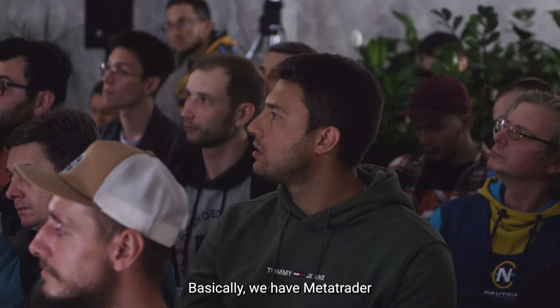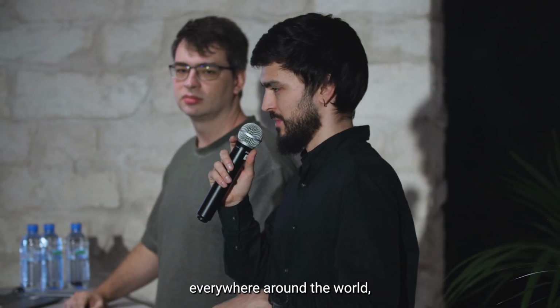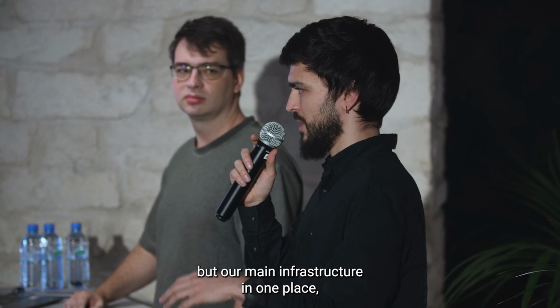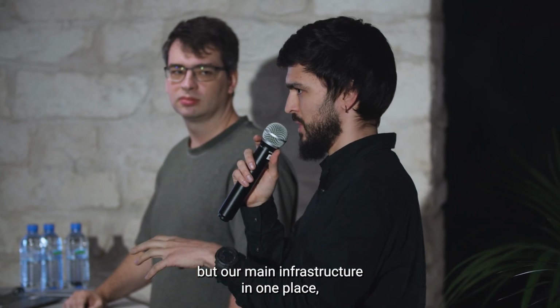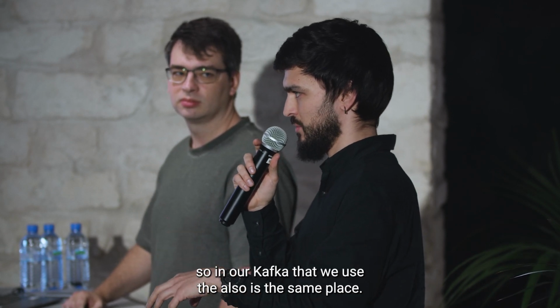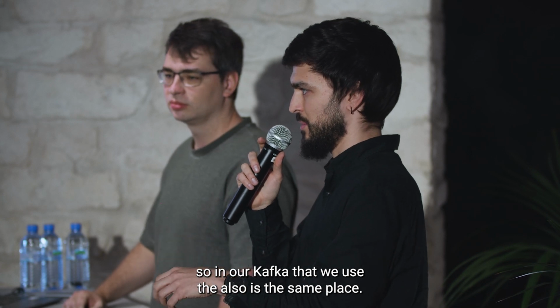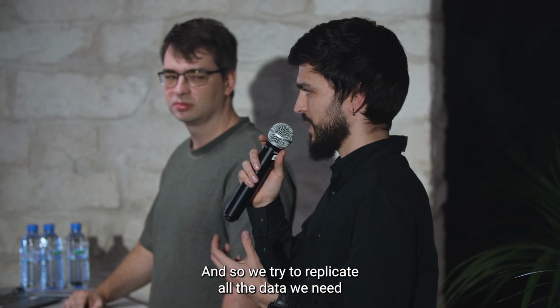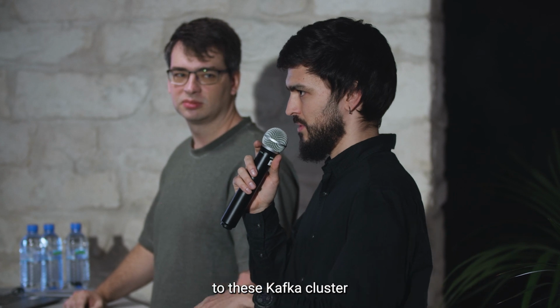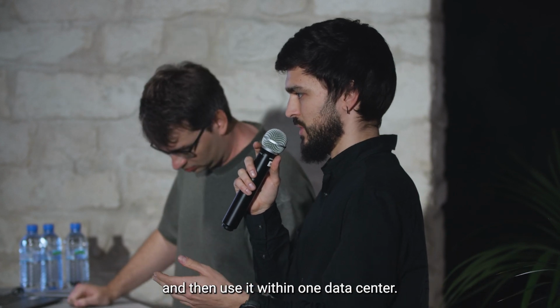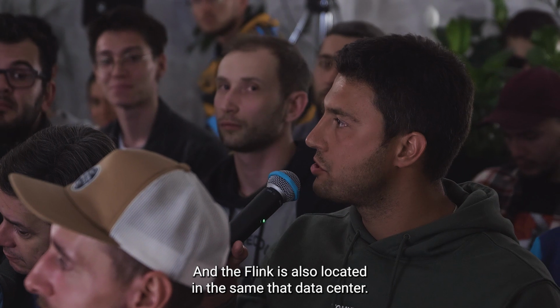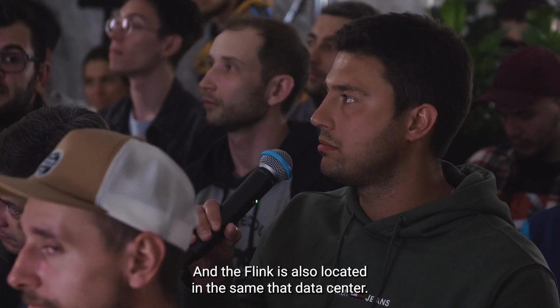Basically, we have MetaTrader everywhere around the world, but our main infrastructure is in one place, and the Kafka that we use is also in the same place. We replicate all the data we need to this Kafka cluster and then use it within one data center. Flink is also located in the same data center.